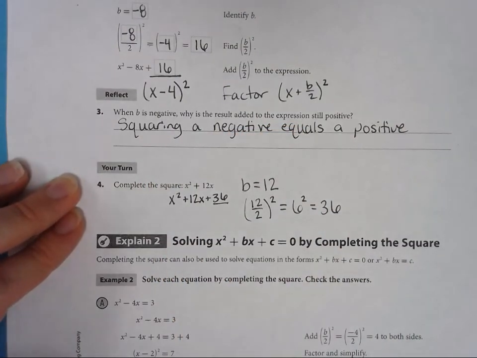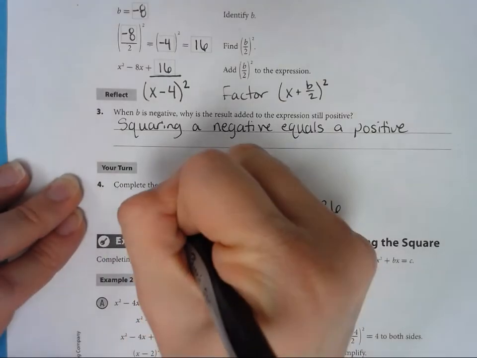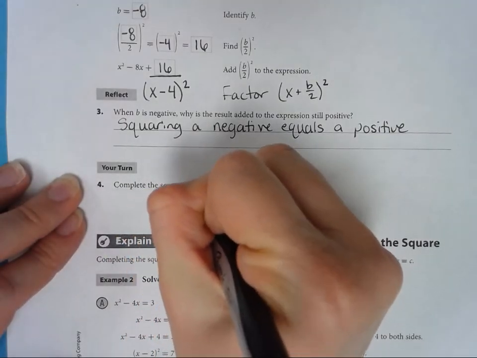This perfect square trinomial is now factorable: x plus 6 quantity squared.